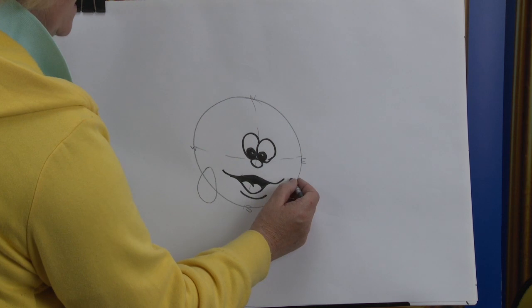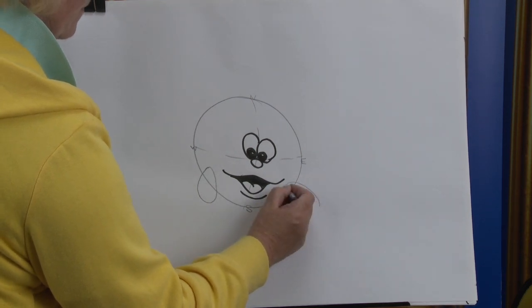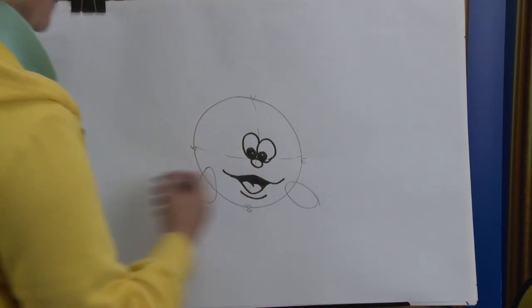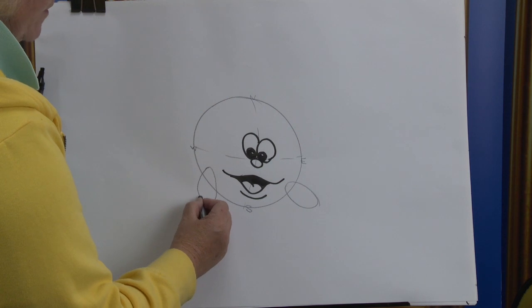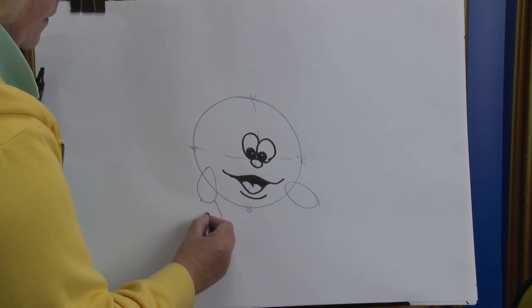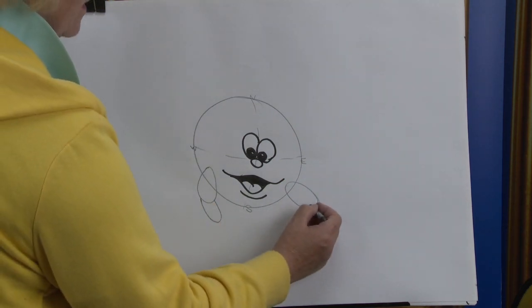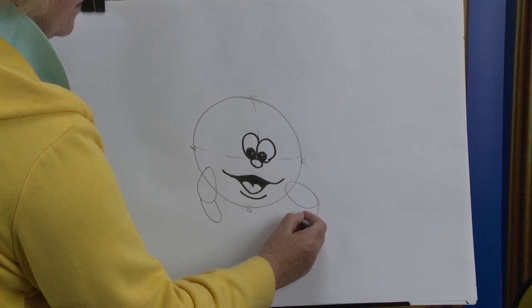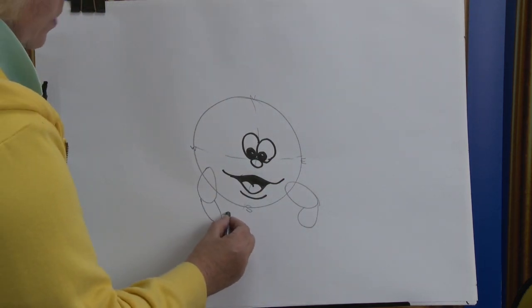On the other side, there's another egg. Now we're going to have down here a small little clasp there, and the same on the other side. Okay, and now we're going to draw in, watch this.